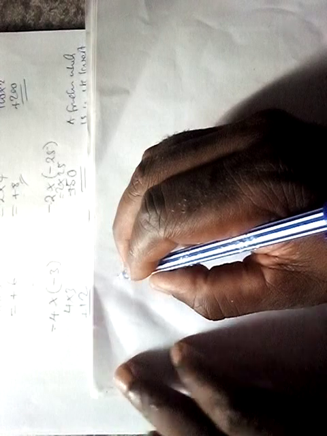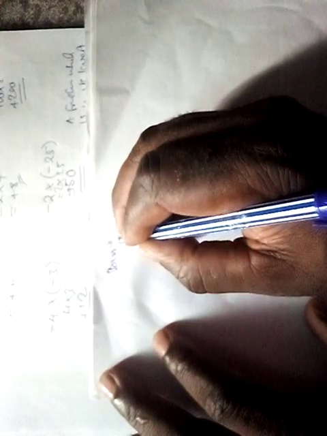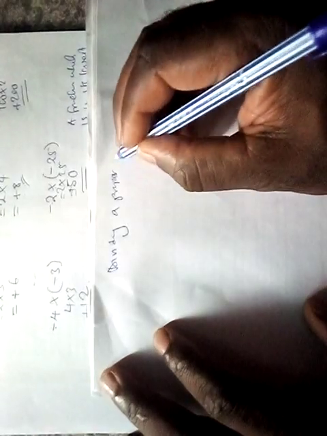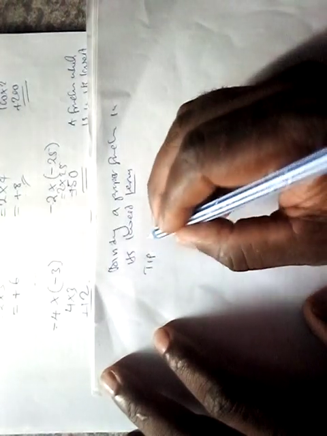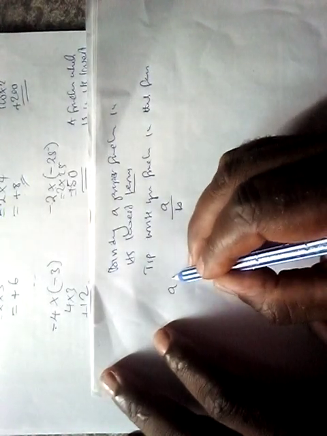I was saying that when you are dividing a proper fraction in its lowest term, you have to write your fraction in this form, which is a over b, meaning if you have a, you divide by b, you are going to write it in this form.